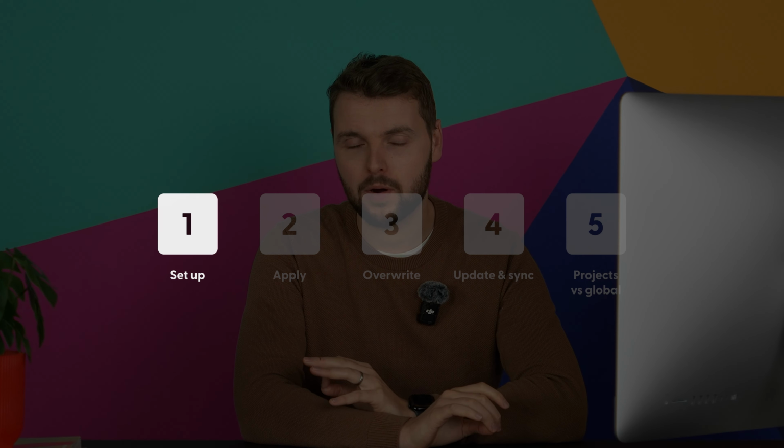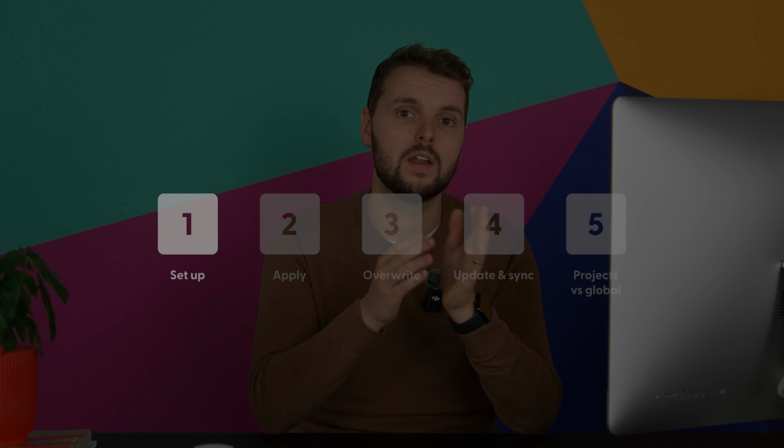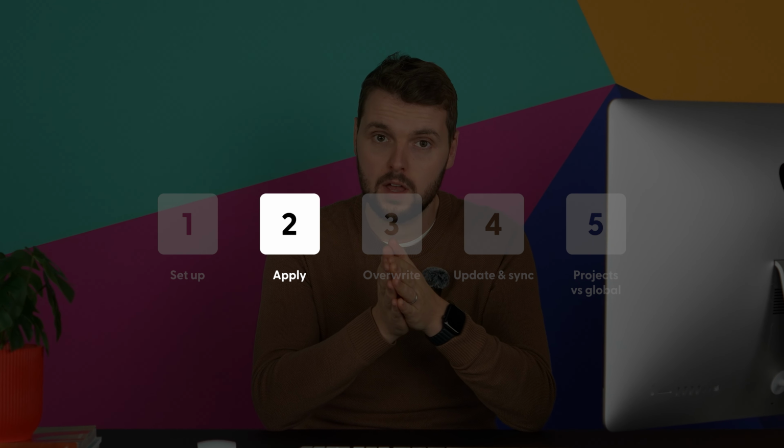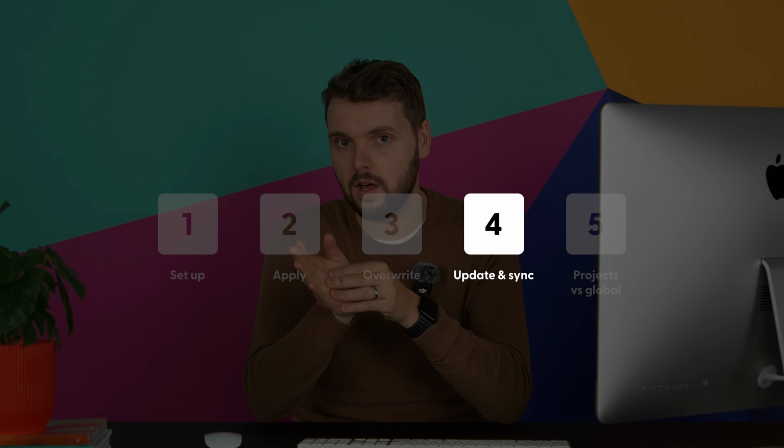Cool. So, in this course, we're going to set up our style collection. We'll connect the already existing elements to that style and then apply the style to some new elements and make overrides. We'll update this style and sync it with the elements on our page, and we'll also cover the difference between a project and a global style.